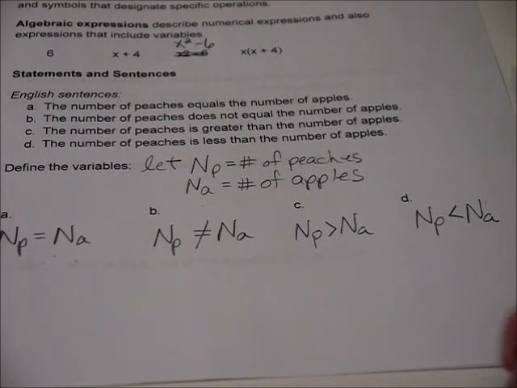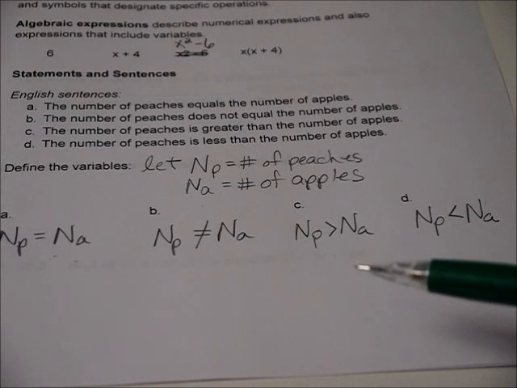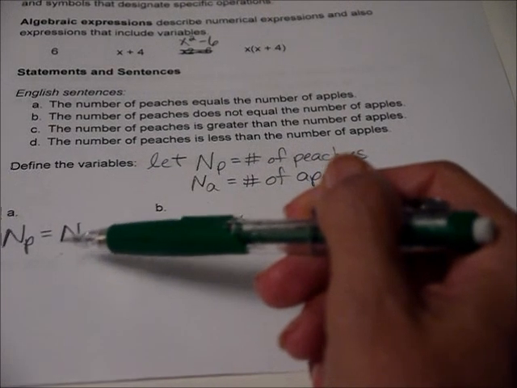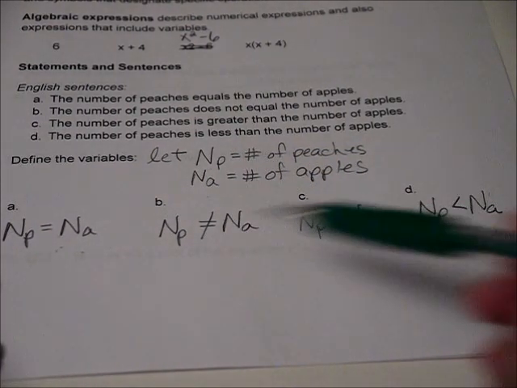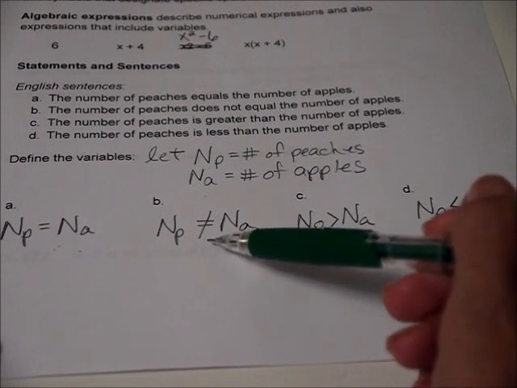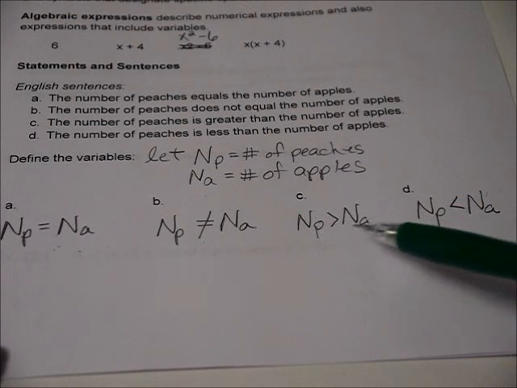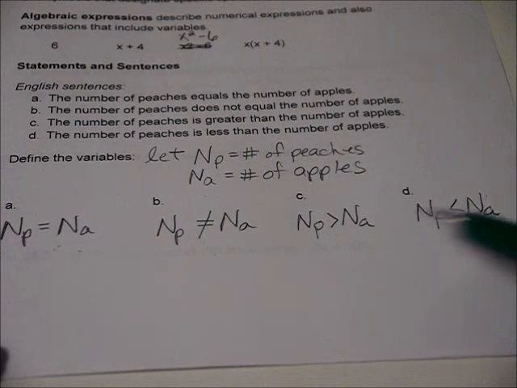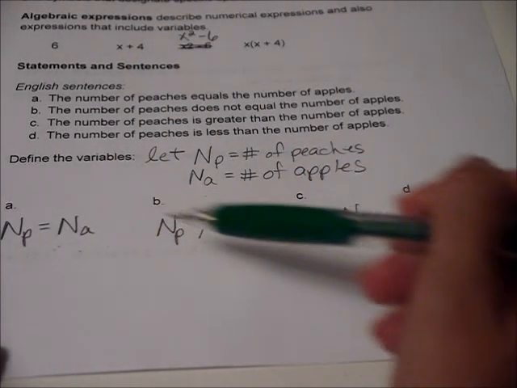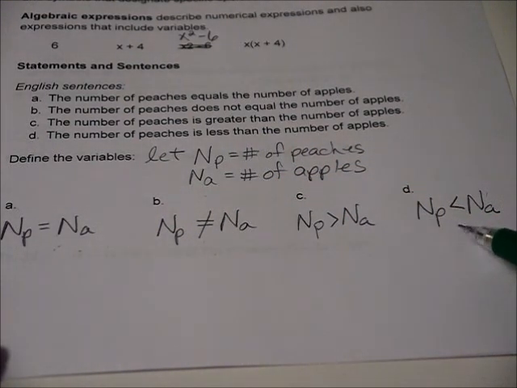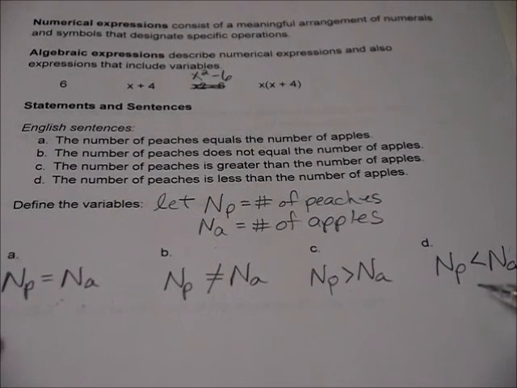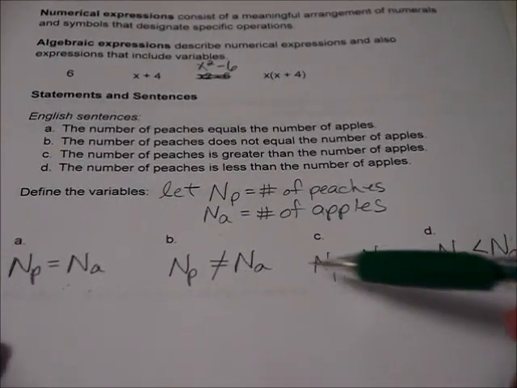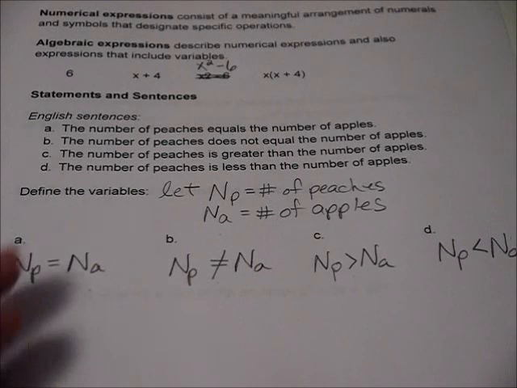Now, I said one of these was an equation and the rest are inequalities. This is an equation because it equals. These are inequalities because they don't equal. This is the not equal to sign. This is an inequality and this is an inequality. So anytime we don't use equal, but it is a statement, not just an expression, it is an inequality. An expression is just kind of sitting there, right? These have balances, something compared to something else, and are inequalities.